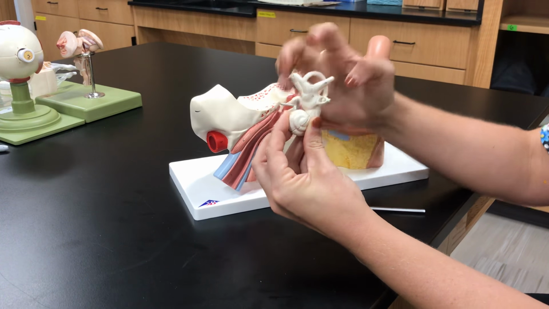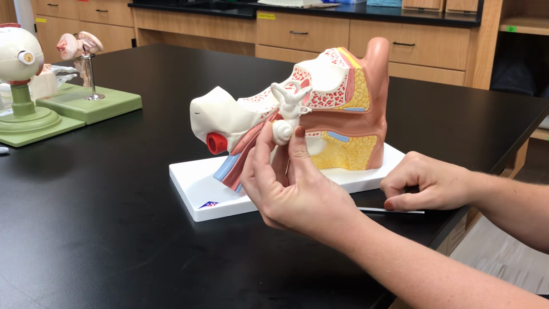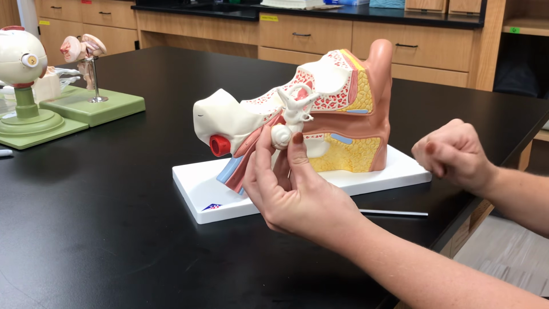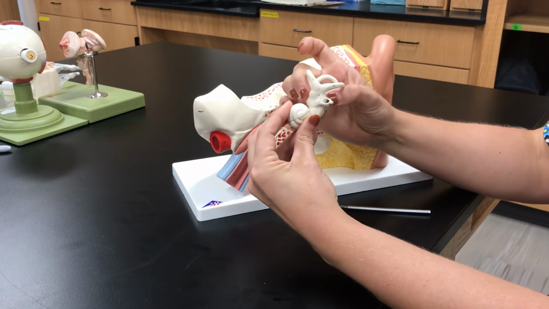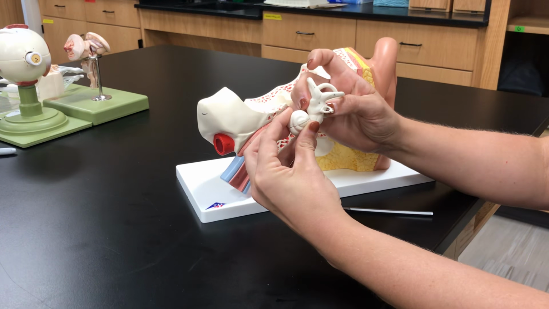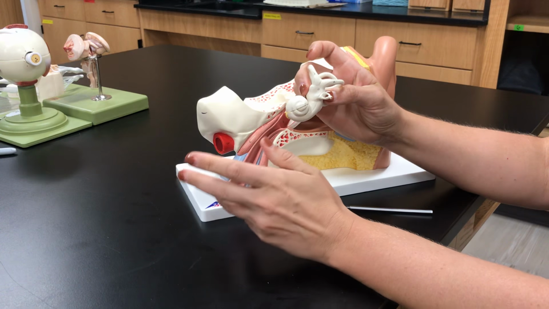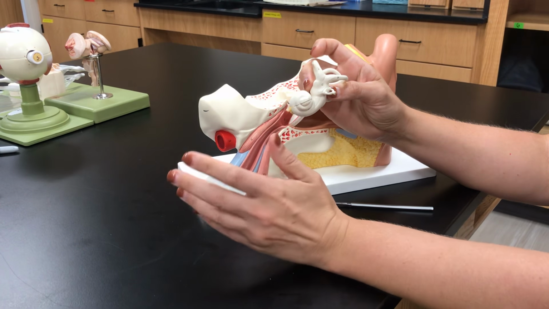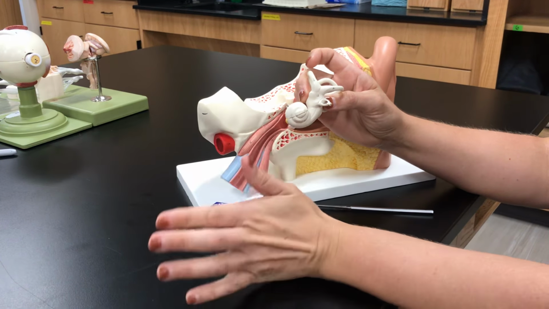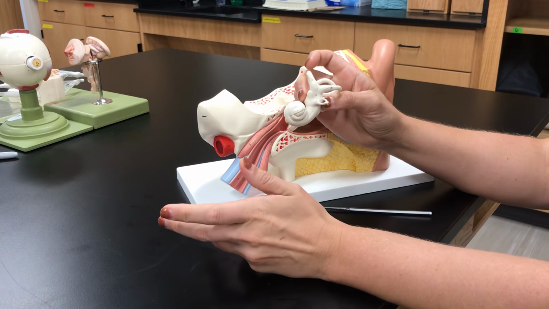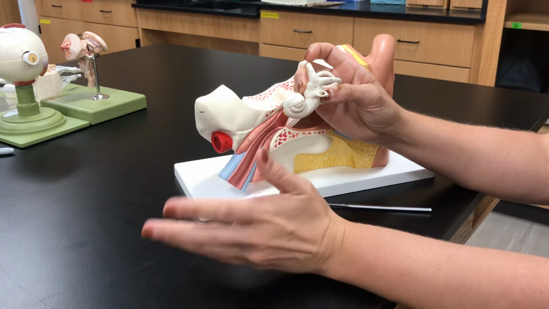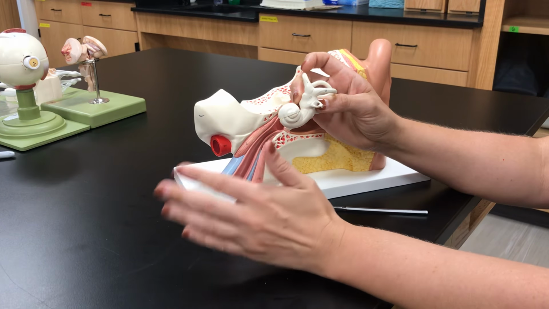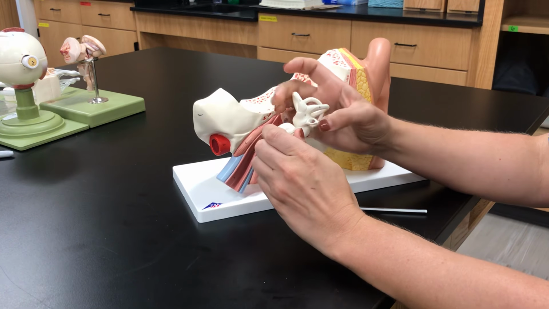So this is the vestibule, and these are the 3 semicircular canals. When you think vestibule and semicircular canals, you want to think organs of equilibrium and balance. The vestibule contains the utricle and saccule, which are going to be involved in collecting information and sending it to the brain. This information is going to be dealing with position, head position when you're not moving, as well as linear acceleration, so linear movements, all of that.